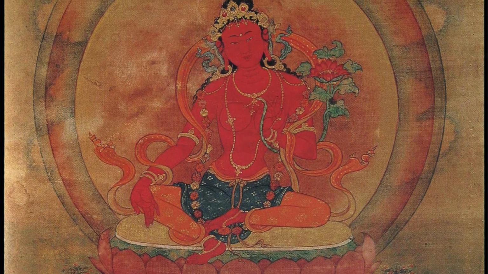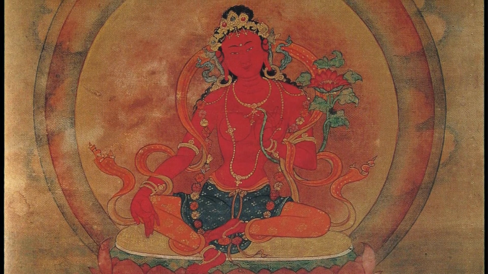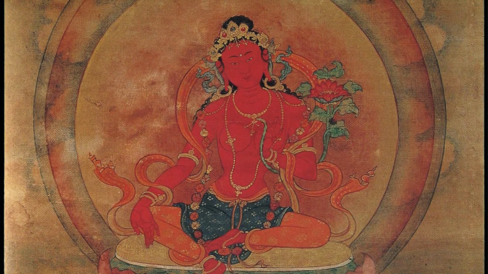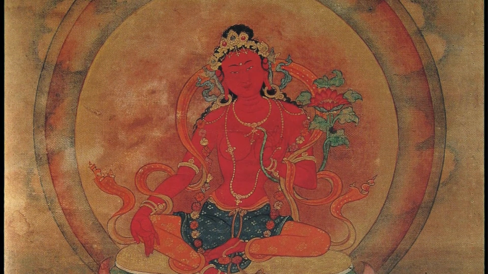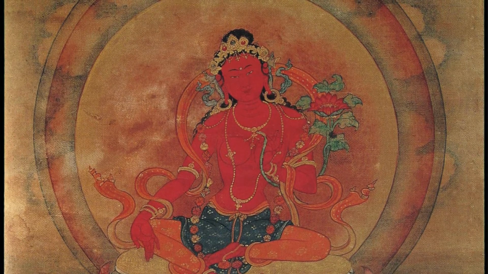The first is the 21 Taras again. The second is miscellaneous Taras, and then the third is Tara Kurukulla. We're talking about it as one thing, Tara, one deity or one class of deities, Tara Kurukulla. So, with the 21 Taras, again, we have the two systems of Surya Gupta and Atisha.